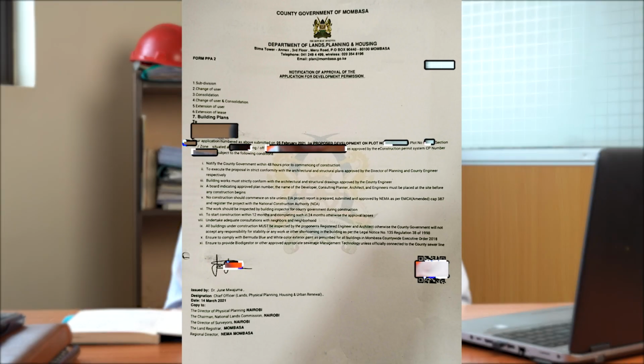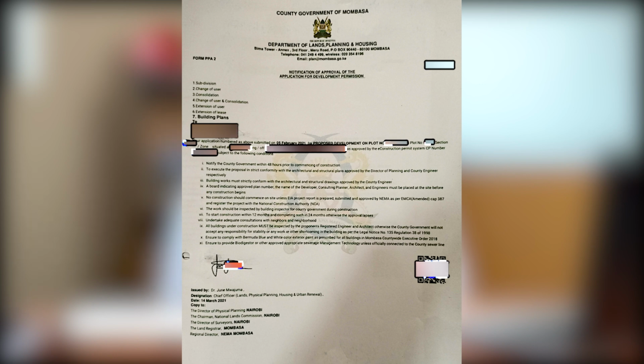You will also be required to have a change of user in case the land that you are going to build on was not initially intended for building. It could be an agricultural land. It could also have been planned for other things, or you could be building a residential building, yet it is a commercial land. You could be building a commercial building on a land that was intended for a residential building. In that case, you would need what we call a change of user.